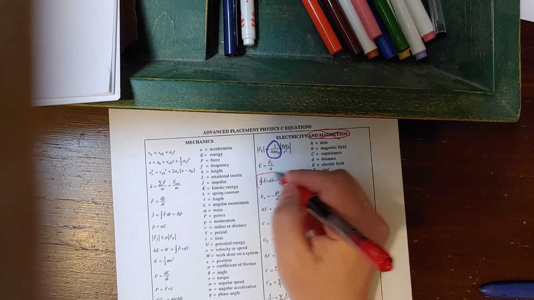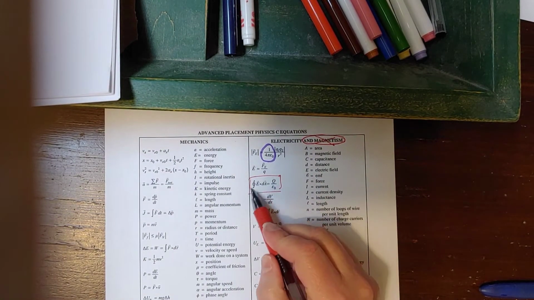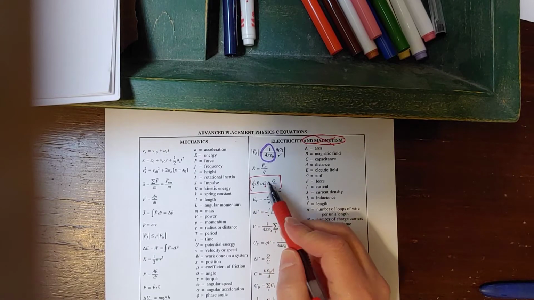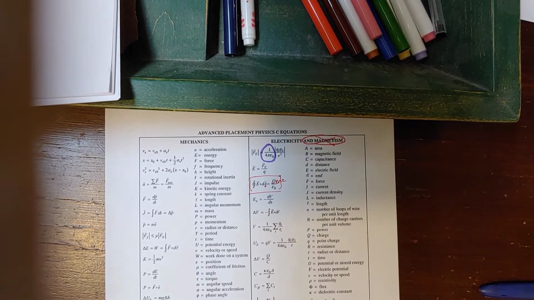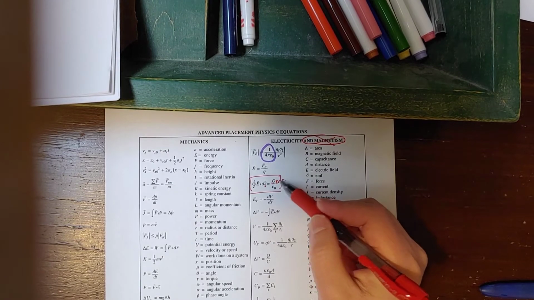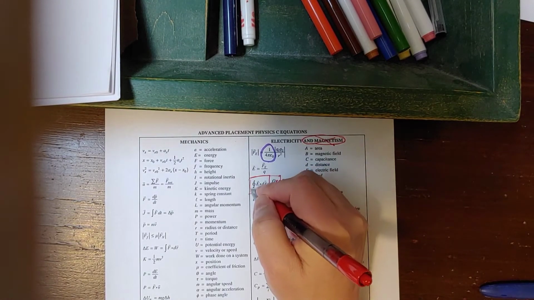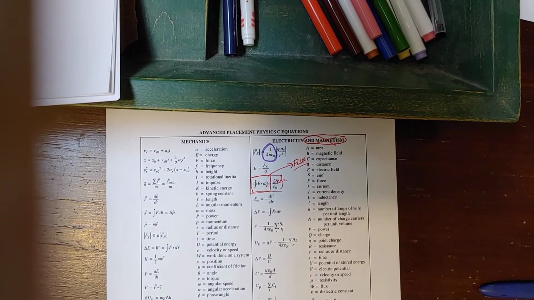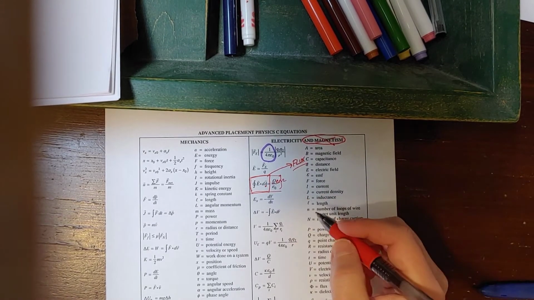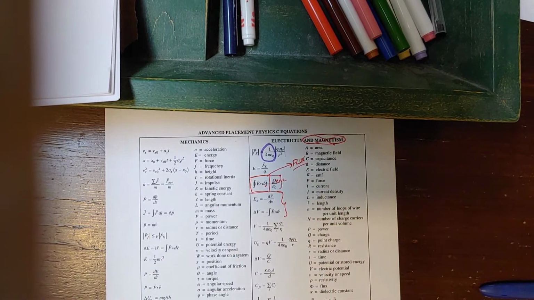This guy is good old Gauss's law. Surface integral over a closed surface, which is our Gaussian surface. And this Q is really quick, right? That's the enclosed charge. That's the charge that's enclosed in the electric field. This quantity is also called flux. Okay? Cool. These two sort of go together.